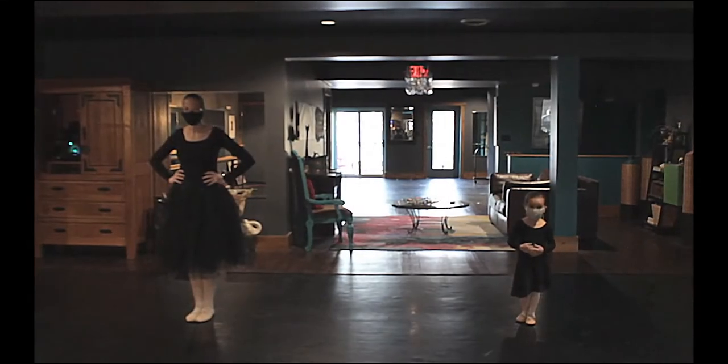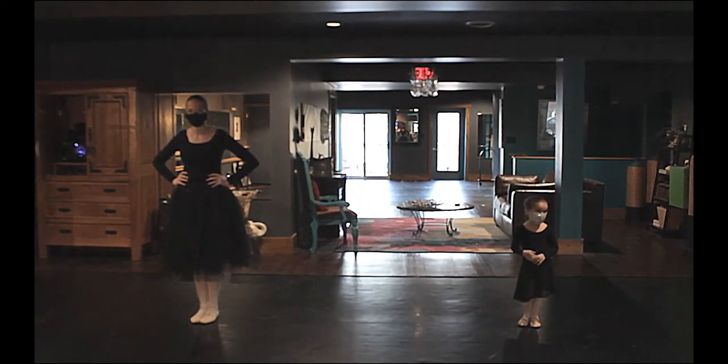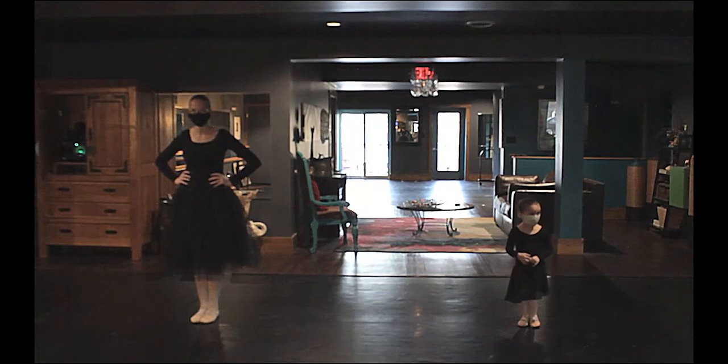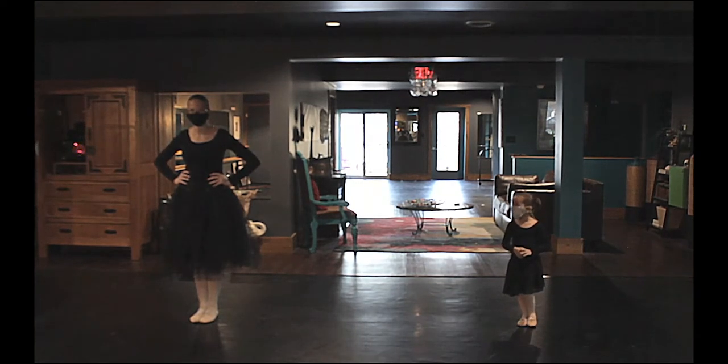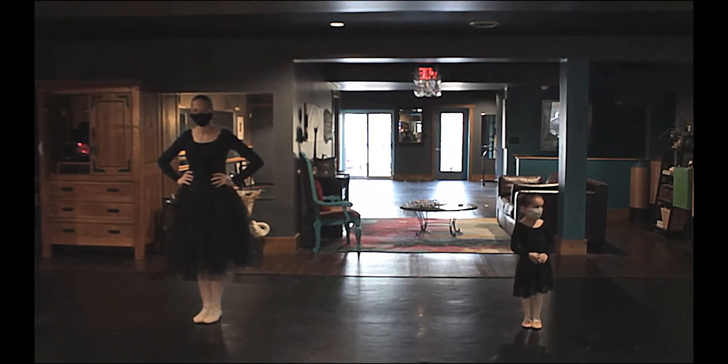The first dance we're going to learn today is more in the ballet style. So the texture is more soft and gentle and beautiful. For our second dance today, we're going to do something more fun and exciting. So the texture is more silly and playful.